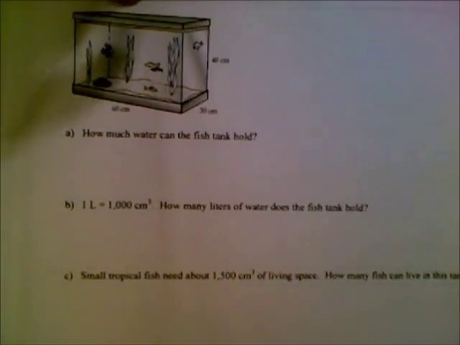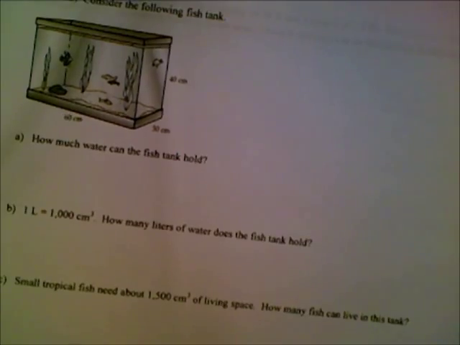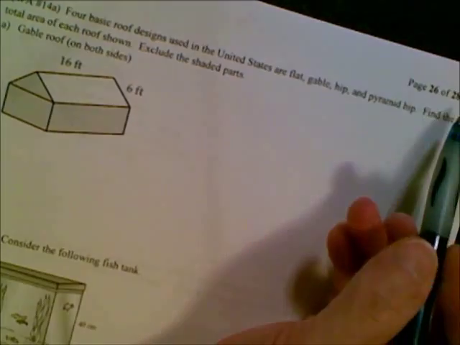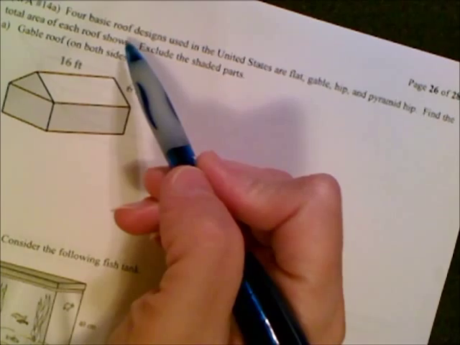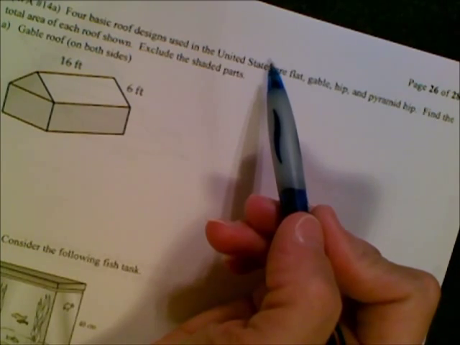Next, okay, I have a basic roof design. Find the total area of each roof shown.